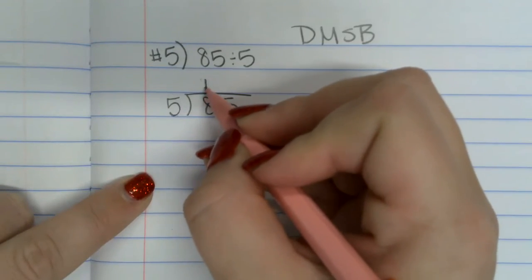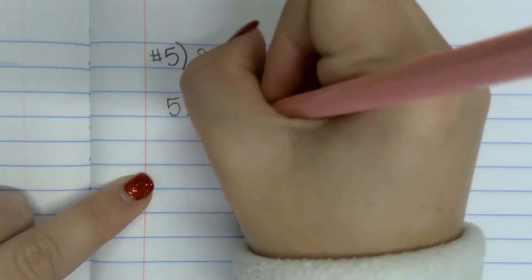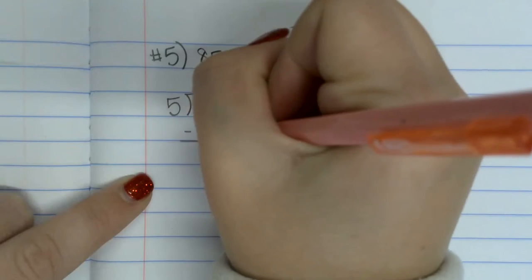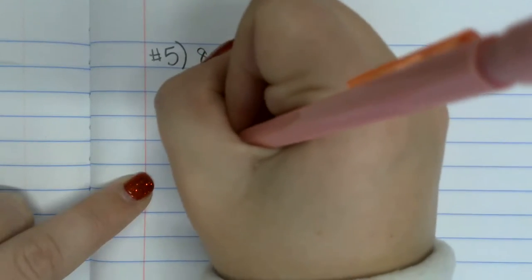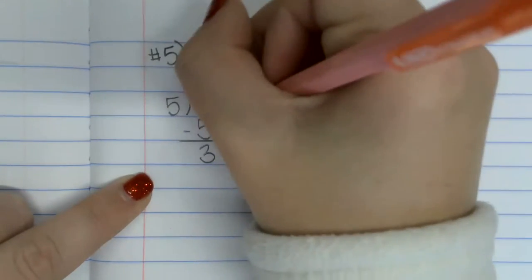Now I need to multiply. 1 times 5 is 5. Now I need to subtract. 8 minus 5 is 3. Last step, bring down my 5.